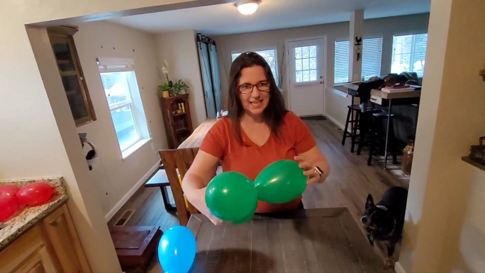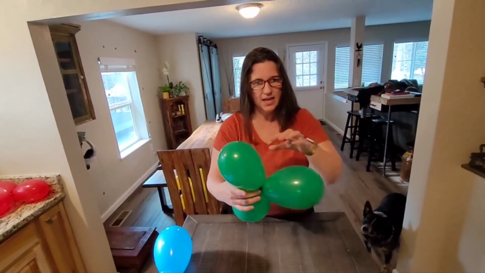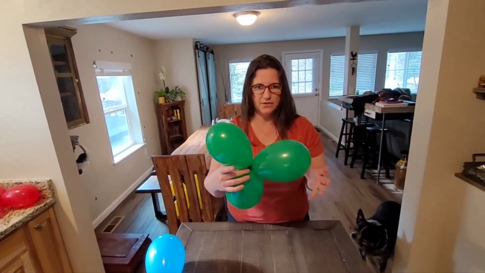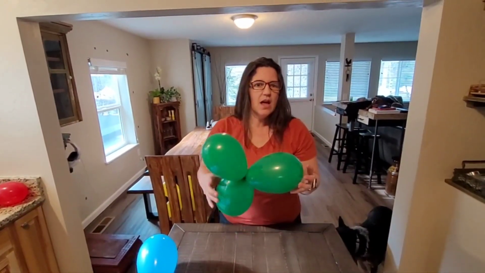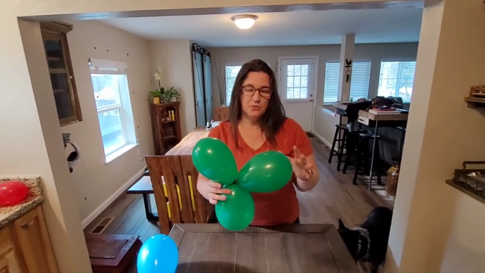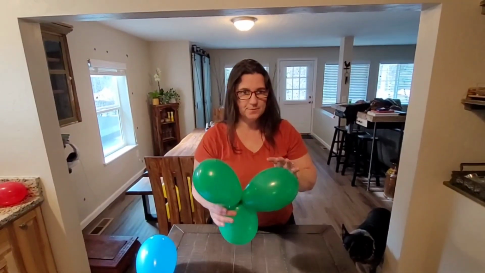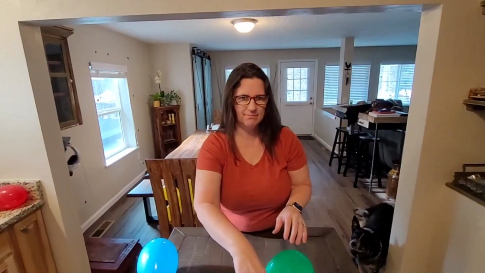Now you can see that when we add another bond, the balloons arrange themselves so that they are oriented away from each other. This domain geometry is referred to as trigonal planar.